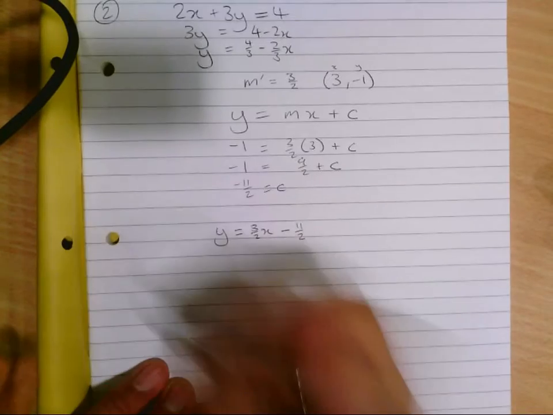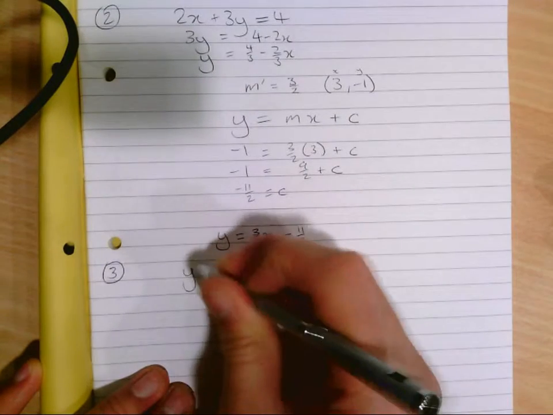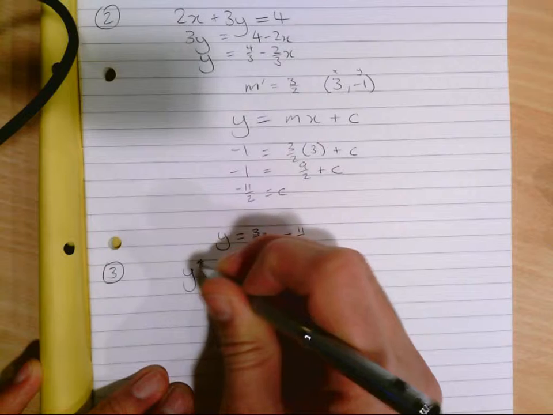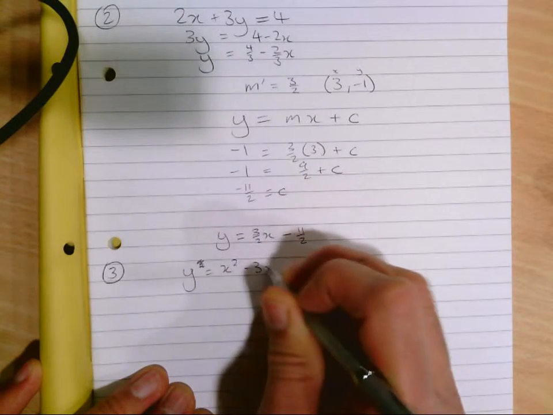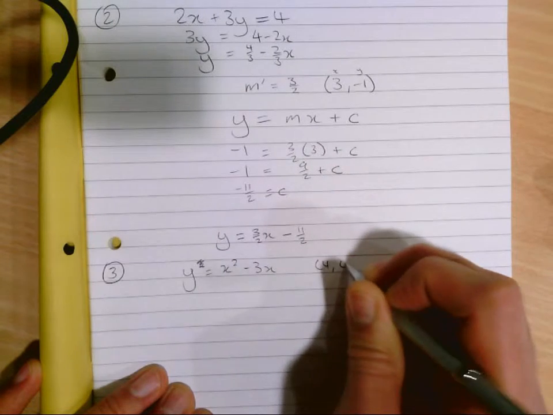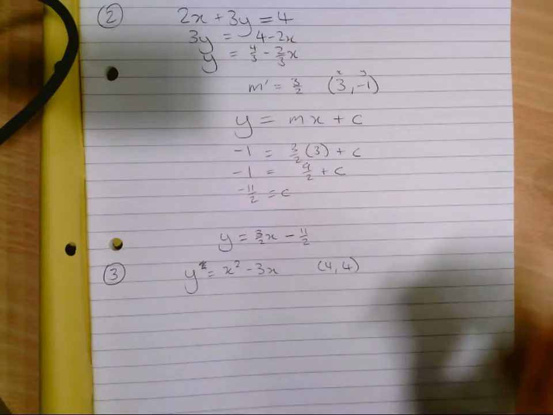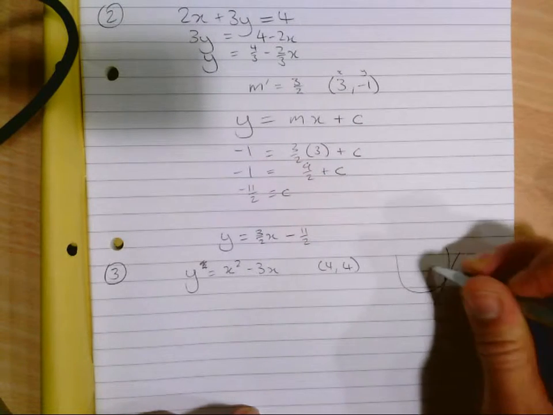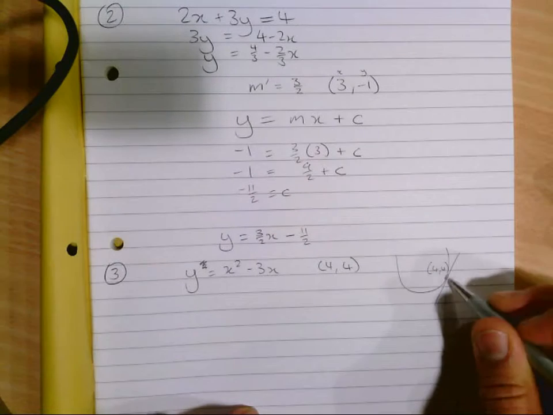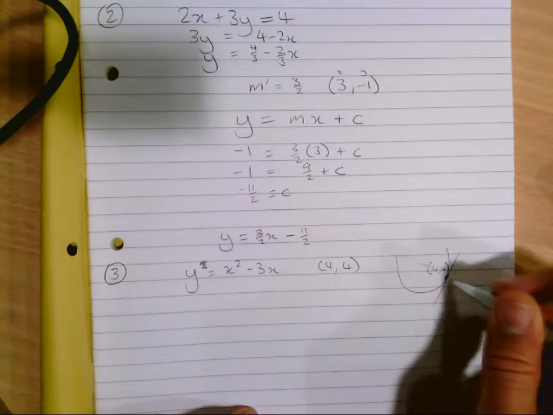On to question 3. Find the equation of the tangent to the curve y squared, oh sorry, not y squared, that's a whole different thing, y equals x squared minus 3x at the point (4, 4). So to find the equation of a tangent, first of all, you're talking about a curve which is quadratic, so it looks like this, and we want to find the equation of the straight line which just touches the curve at the point (4, 4). That's a tangent. The one that goes perpendicular to that is called the normal.